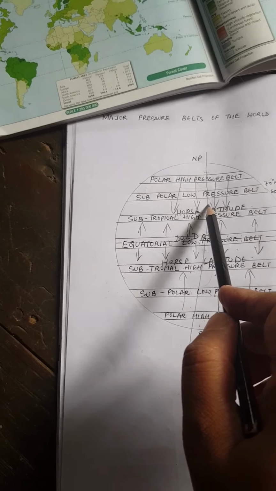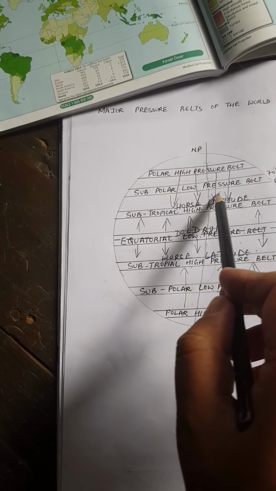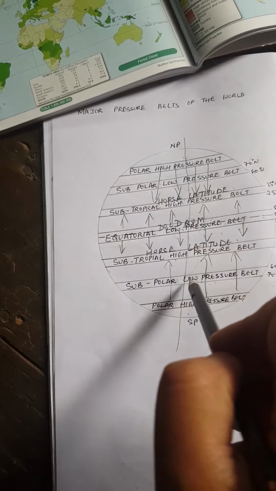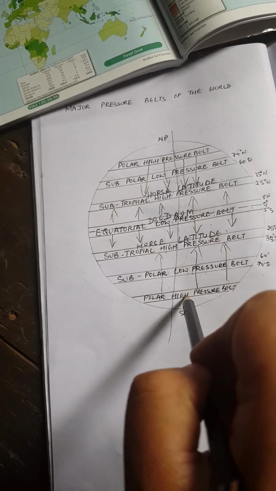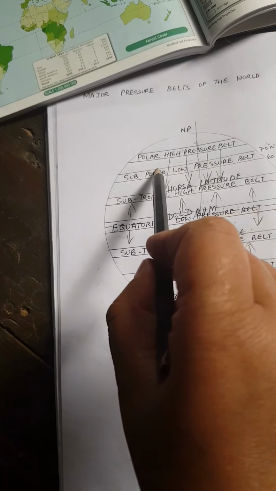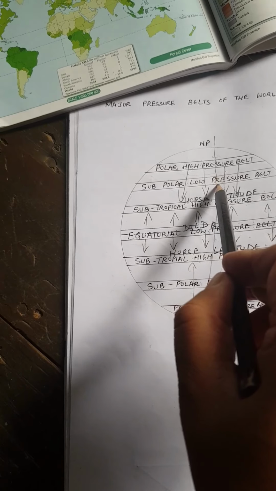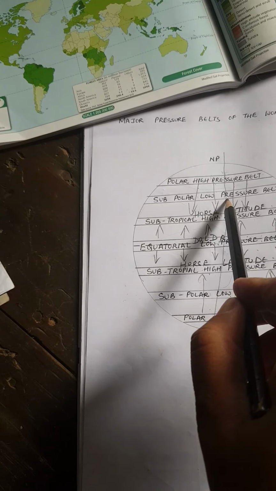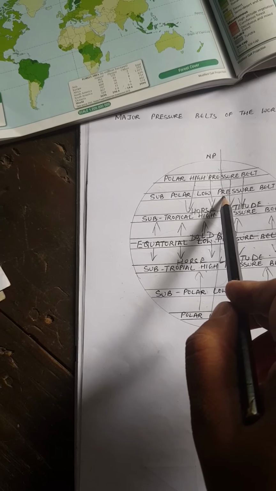The second reason is the subpolar low pressure belt is comparatively warmer as compared to the polar high pressure belt. So as the air is warm, the air expands, it rises up, creating an area of low pressure.